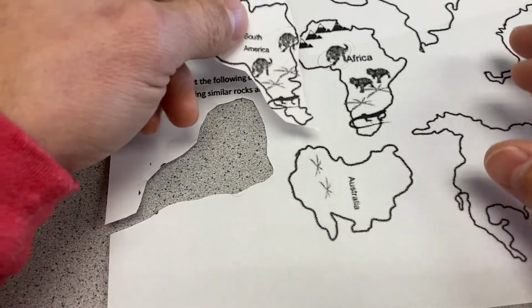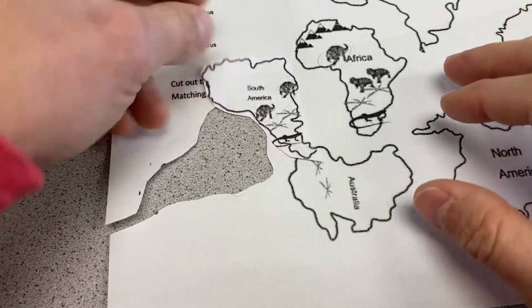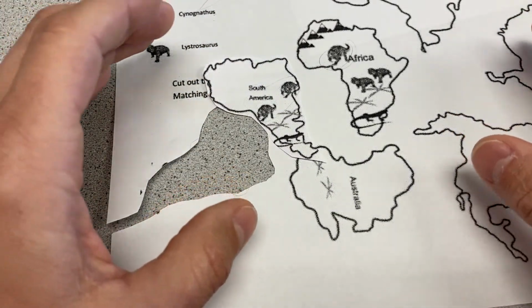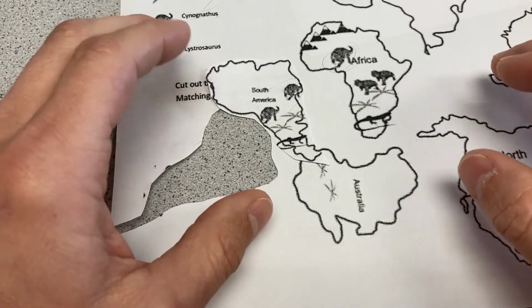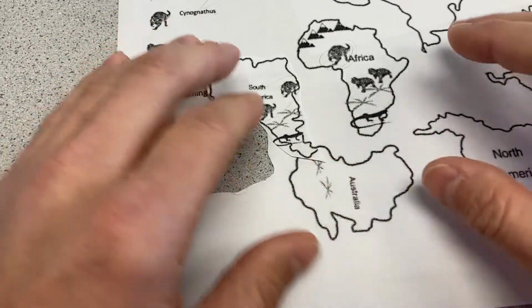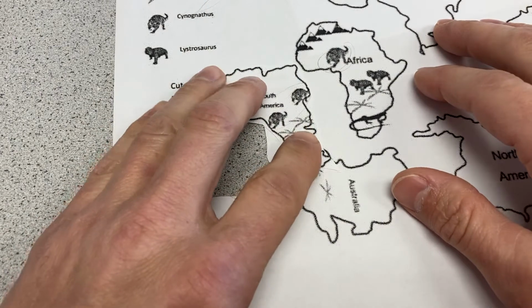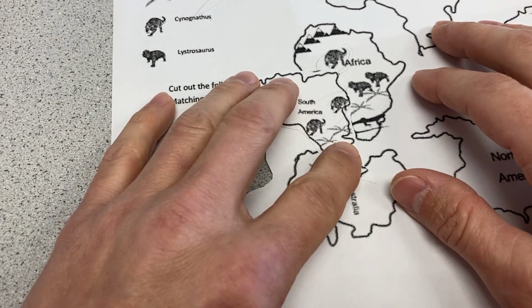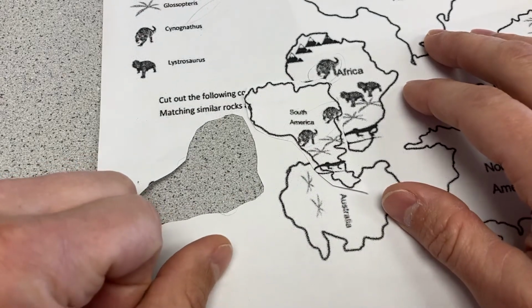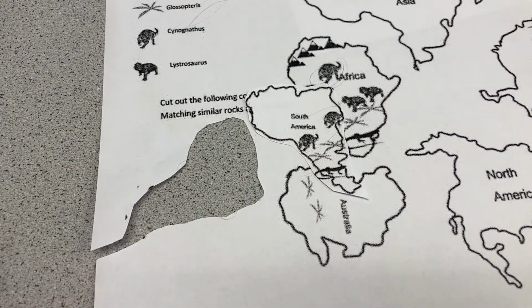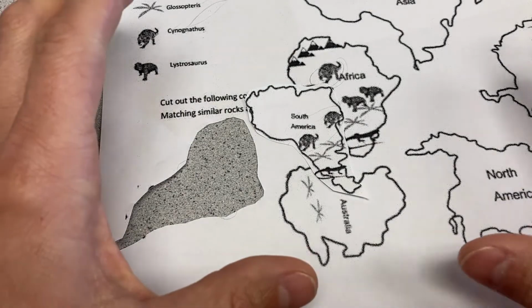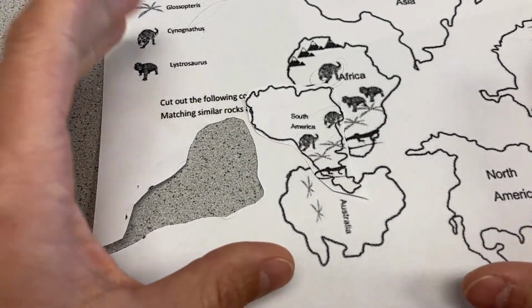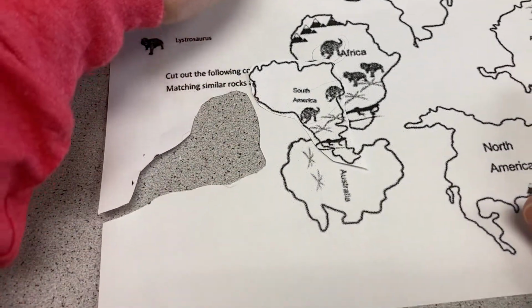Now, the fossils, however, should line up pretty close. They may not really be exact, but they should be kind of fairly close, okay? So if I, for instance, take South America here, look at how it's sort of nice and neat. It fits right in there with Africa. Check that out. So that's the puzzle piece thing that Wegener was talking about. And most of these are going to fit together sort of like puzzle pieces. That's the whole idea of the activity.